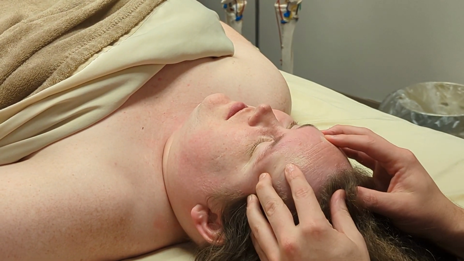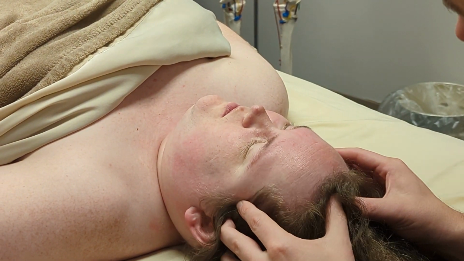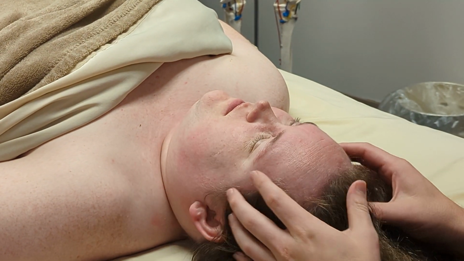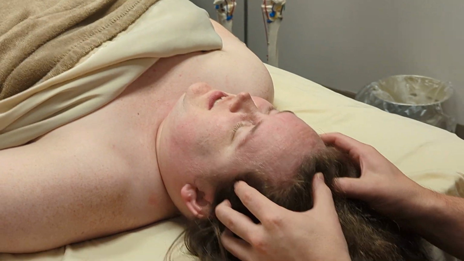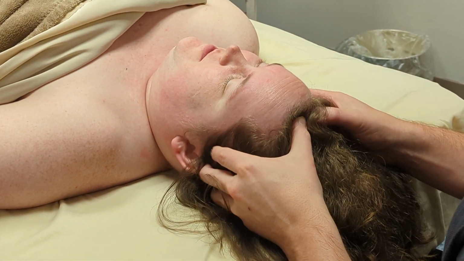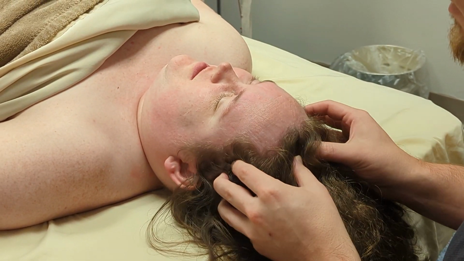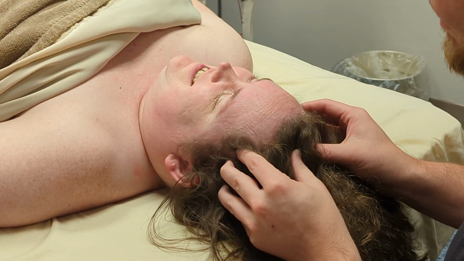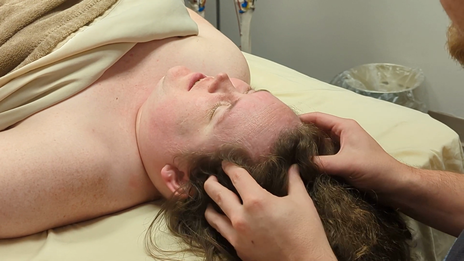Good. All right. Now see how red everything is now? She got some blood flow going. Plus, I know she's already getting a massage today, later, so I don't want to overstimulate stuff. She's like, 2 massages.